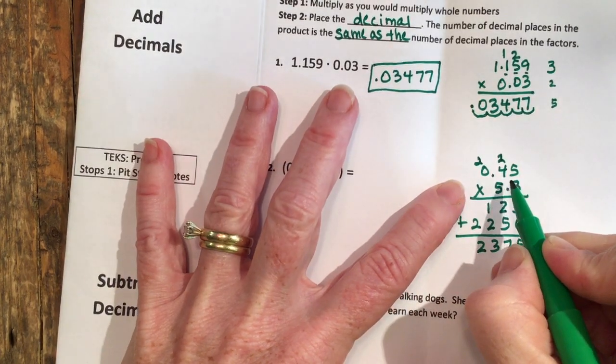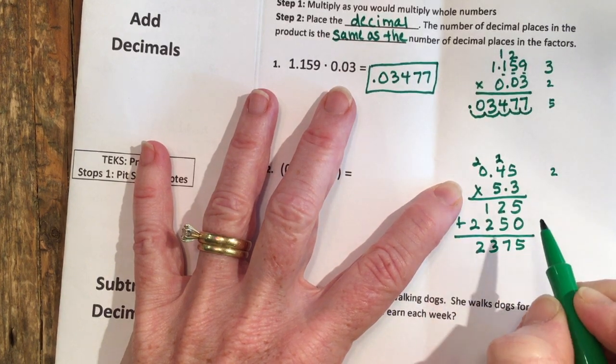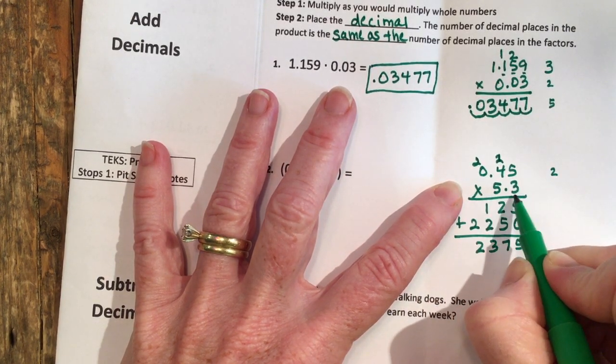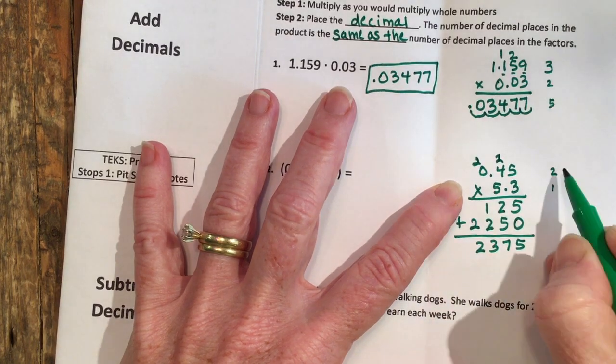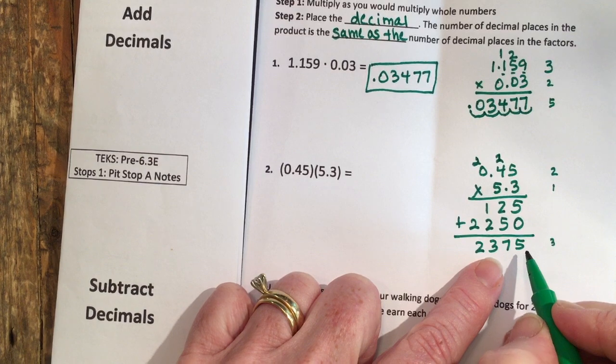So I'm going to count the digits. There are 1, 2 decimal places, the 4 and the 5, behind the decimal. Here there's 1 digit, just the 3. When I add up 2 plus 1, I get 3. That's telling me in this answer, I need 3 decimal places.